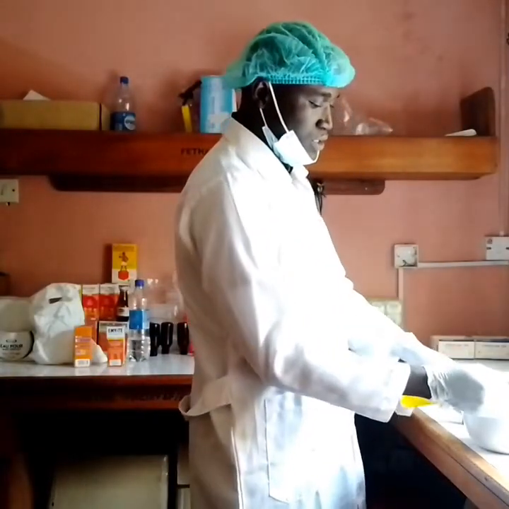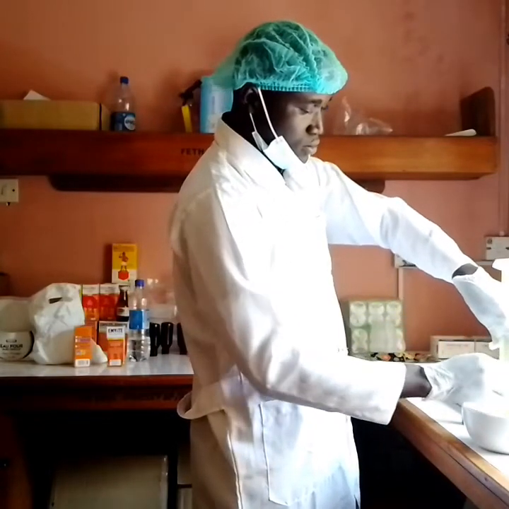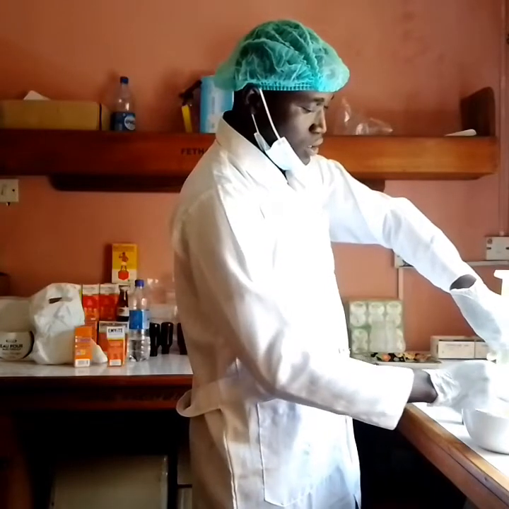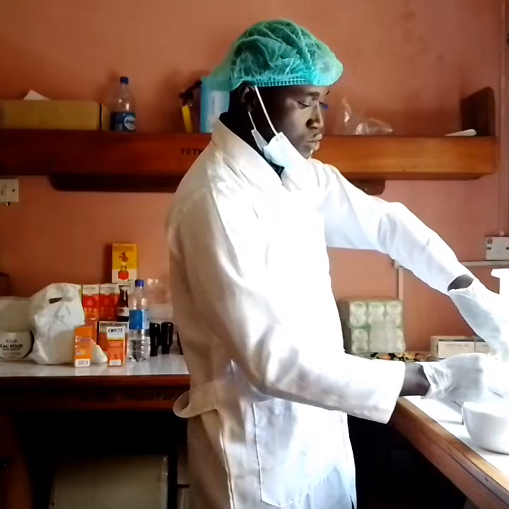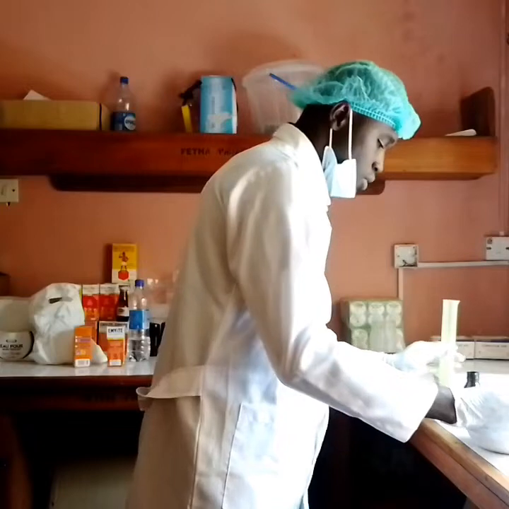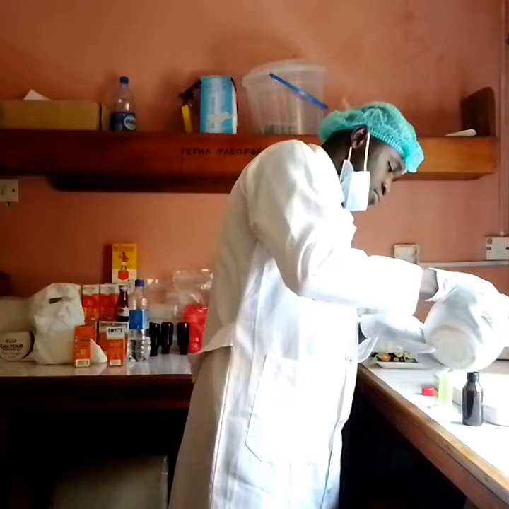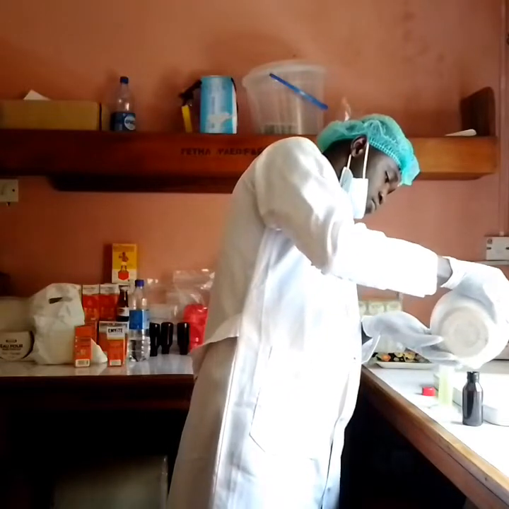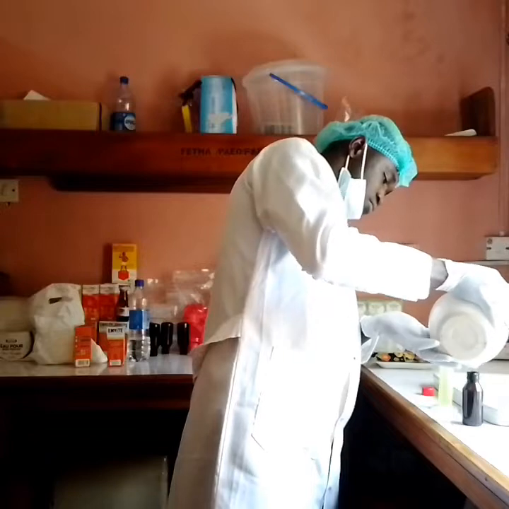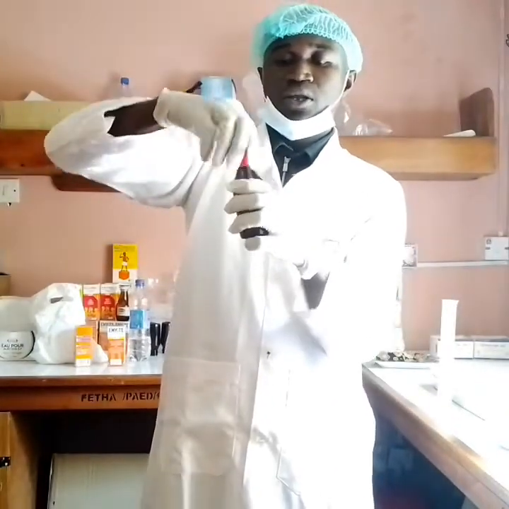Then use this to rinse the mortar and the pestle so that you get the preparation well done. Okay? Done. You take the cap and cover it very well.